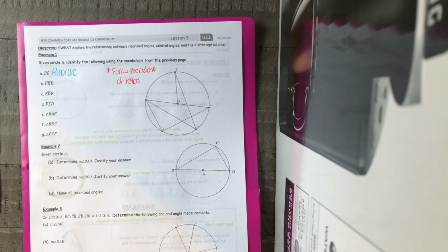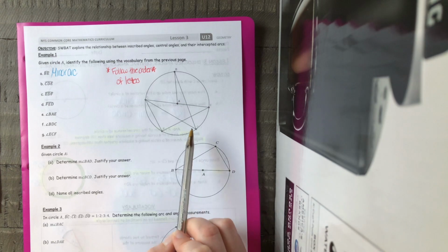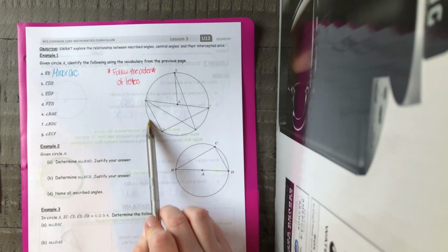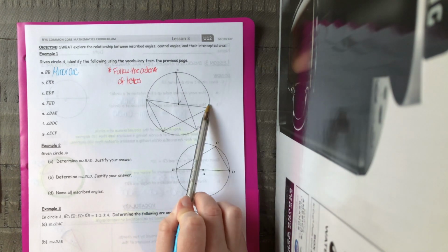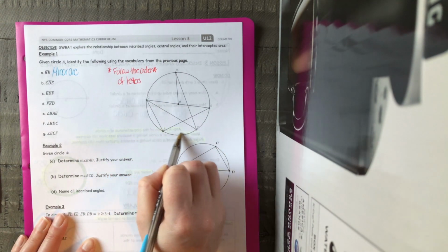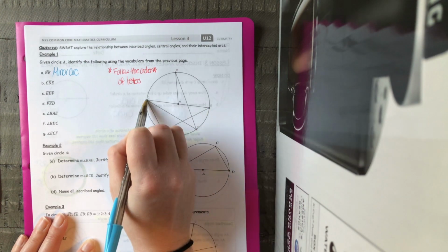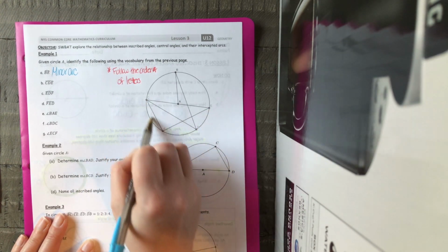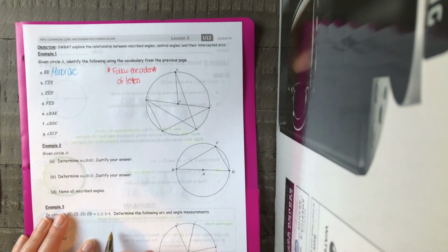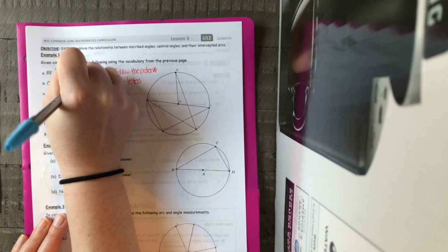If I look at part B, C, D, E, go in the order: C, D, E. If I want to make my way from C to D to E, I can see I'm looking at this bottom half of the circle. We went over on the first page that half a circle is considered a semicircle.